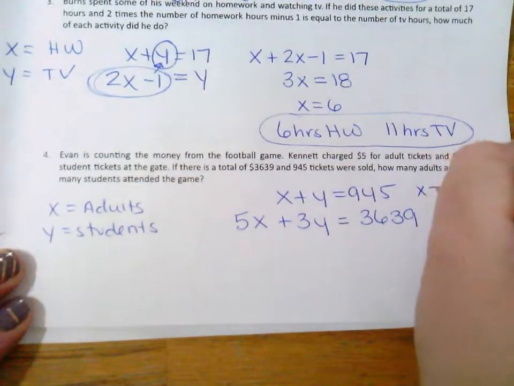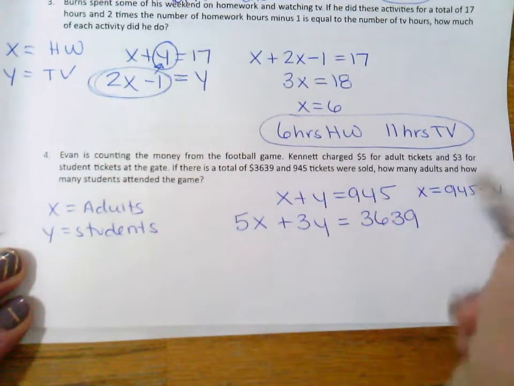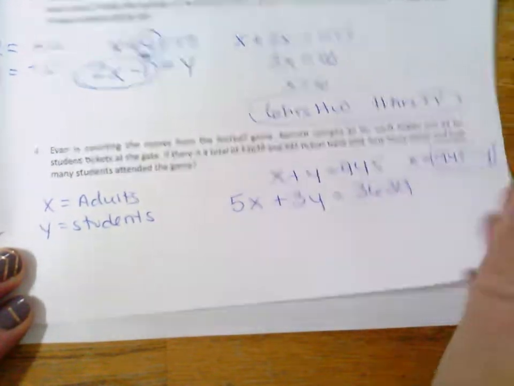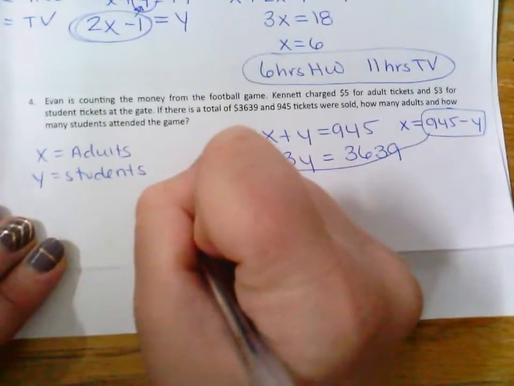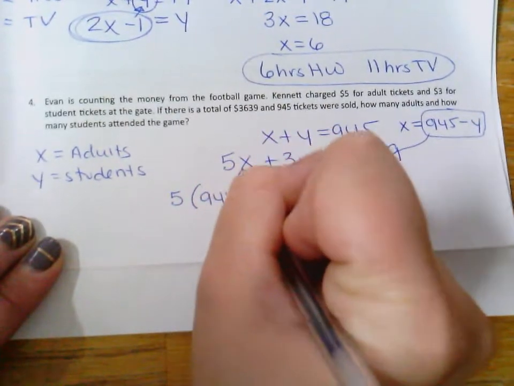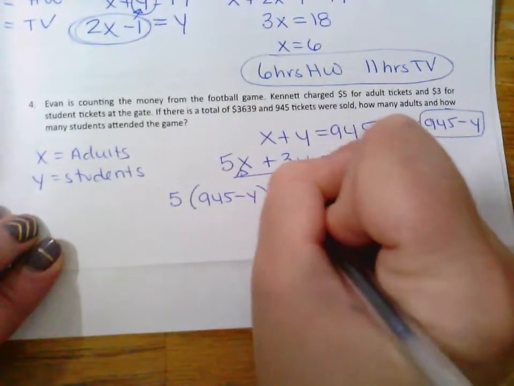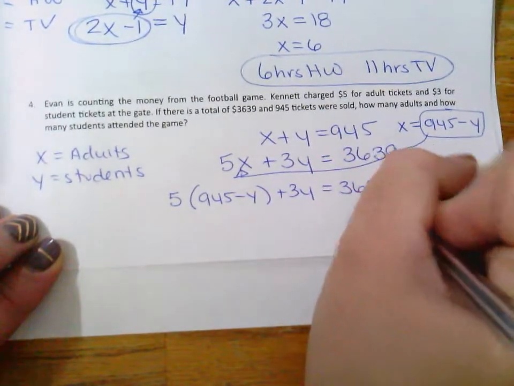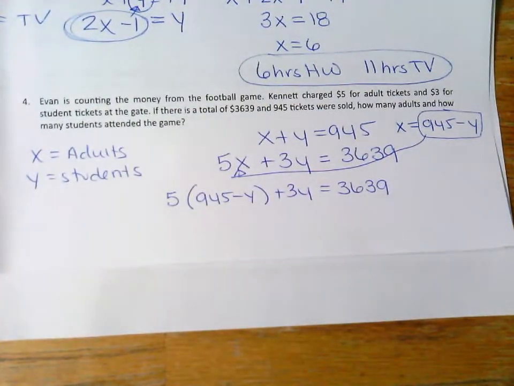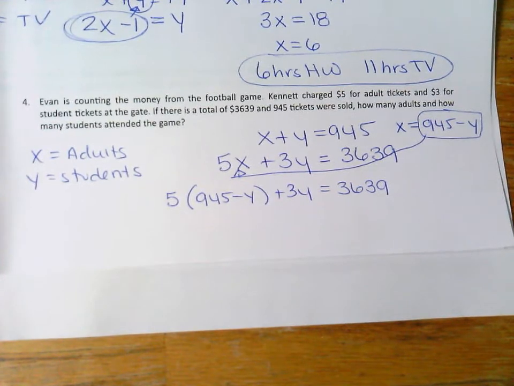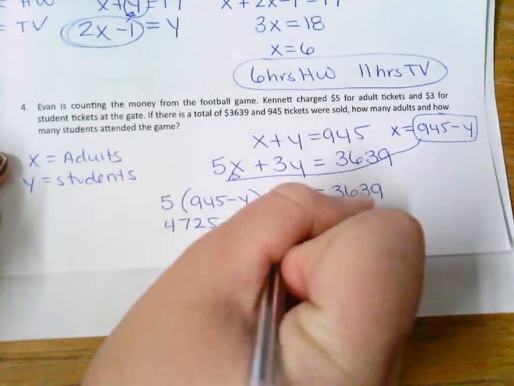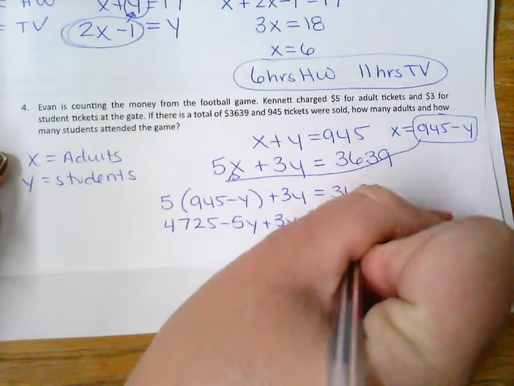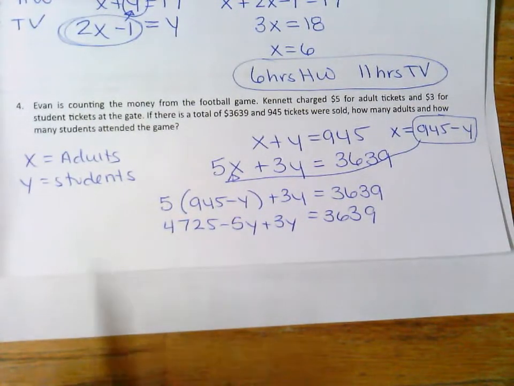So x is equal to 945 minus y. I'm going to plug that in for x in the second equation. So 5 times 945 minus y plus 3y equals 3639. Do the distributive property. 5 times 945, 4725 minus 5y plus 3y equals 3639. Pause the video for a second and see if you can come up with the answer yourself.